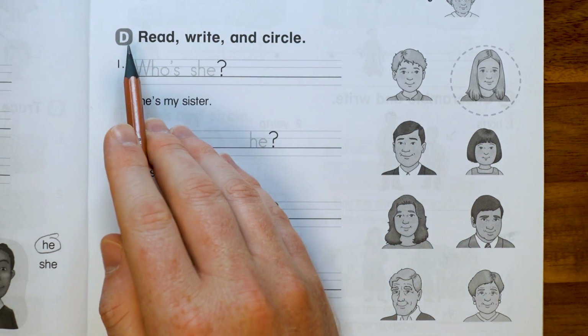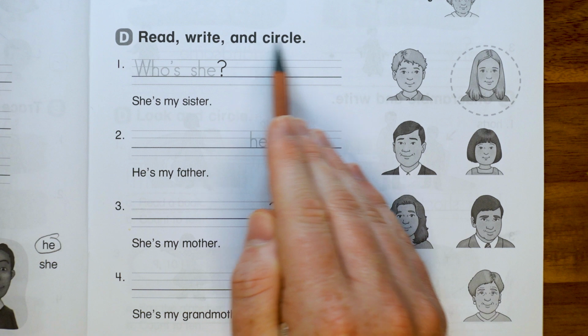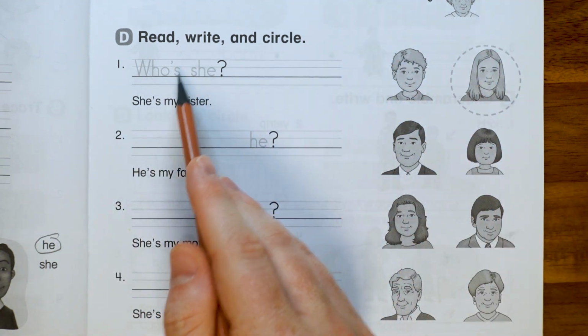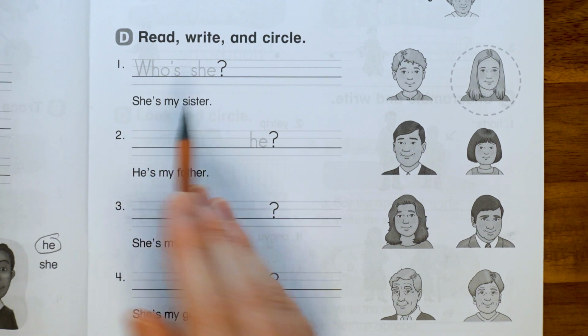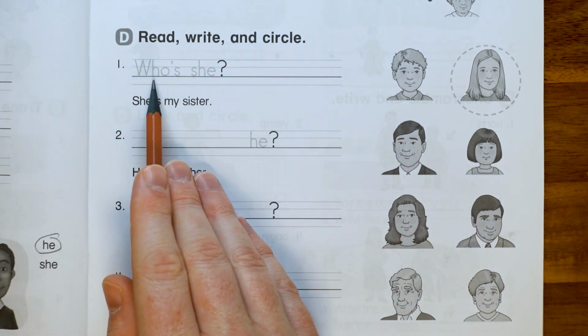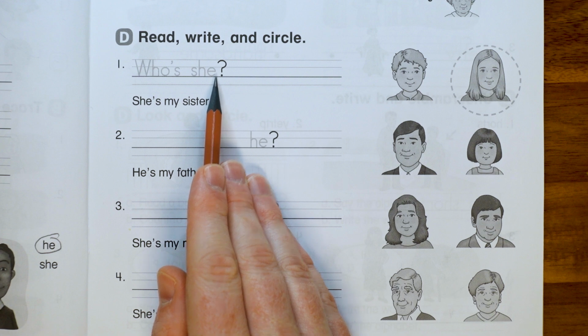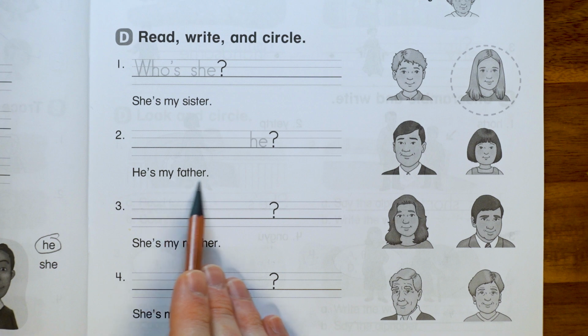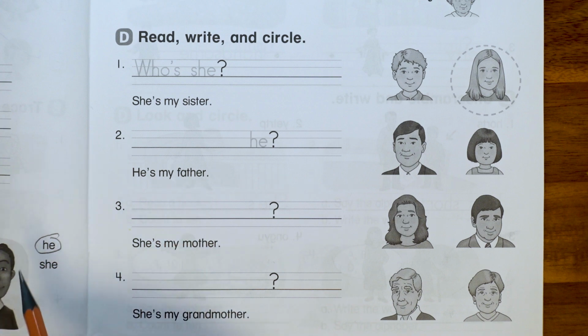Okay, this is part D, and it says read, write, and circle. So we'll be writing questions, and then they already have the answers here for us. So we just need to write who's she if it's a girl in the answer, or who's he if it's a male, a boy or a man in the answer.